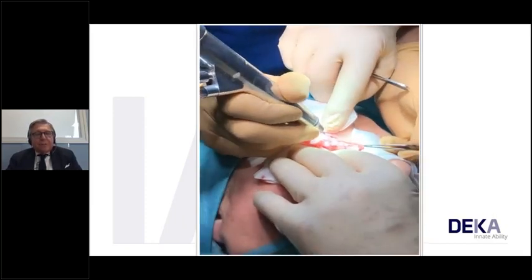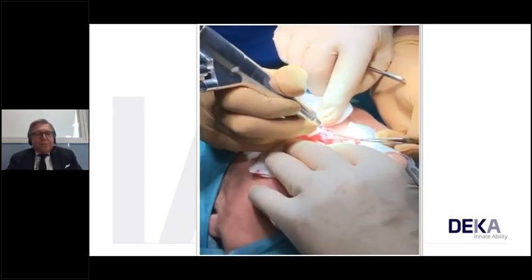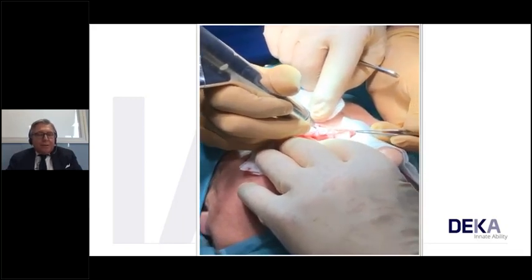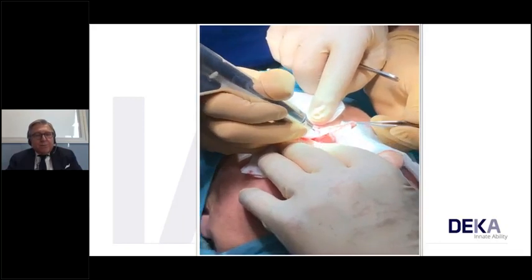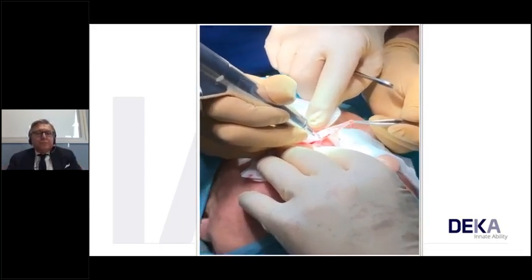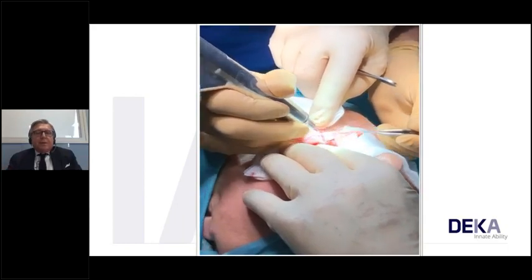We are talking about tips and tricks. It is one of the most important tips and tricks that we can do. Please hold the handpiece in this way. On the other side, we can use the opposite angle. Exactly.